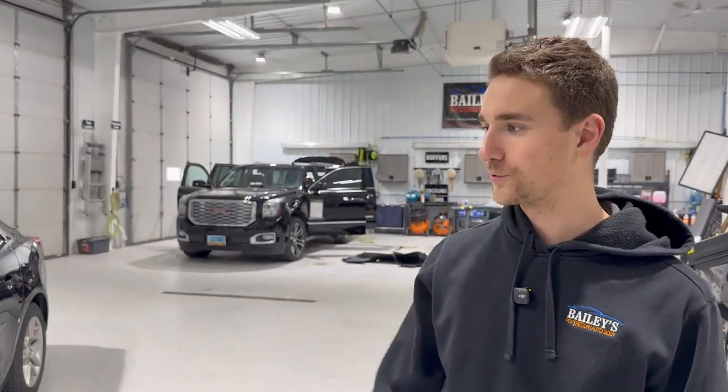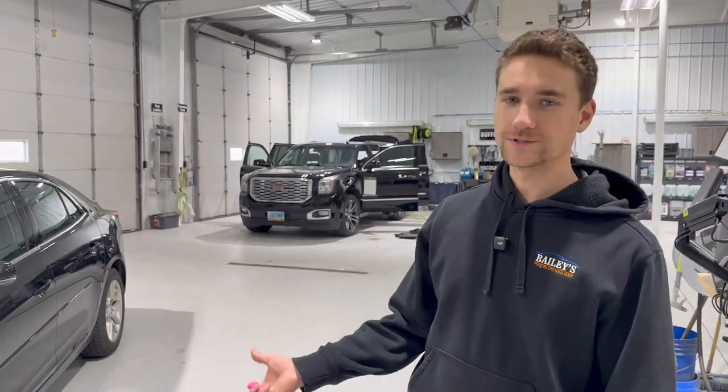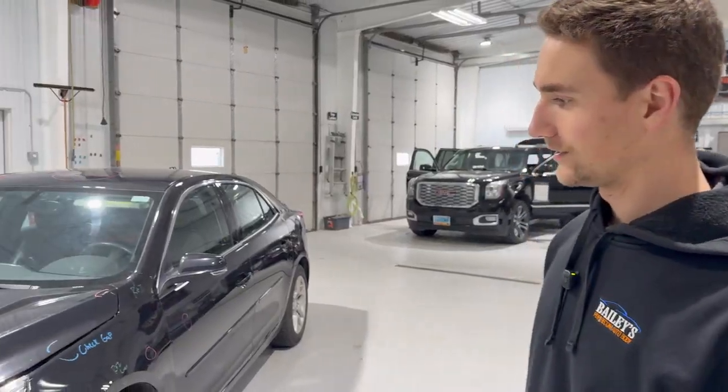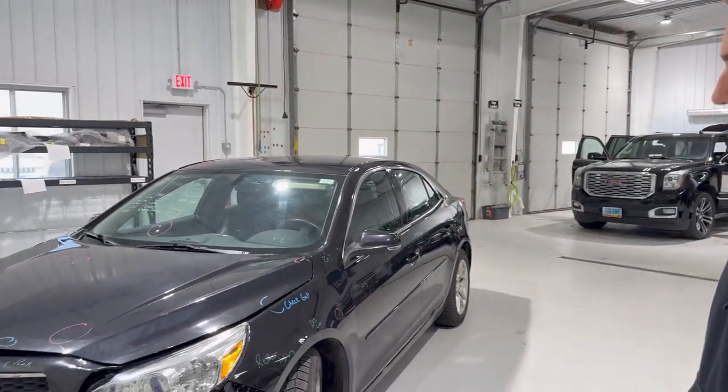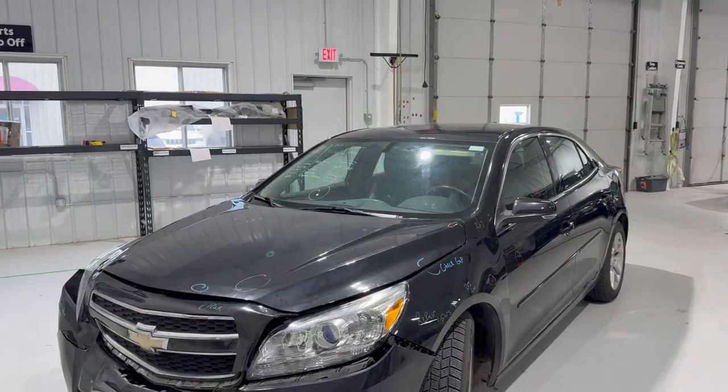So unfortunately with this one, it's an older vehicle, it's probably going to total out. So once we get to the part, we'll still document everything, do our whole process, but this one's not looking like it's going to be repairable within the value that it's worth.